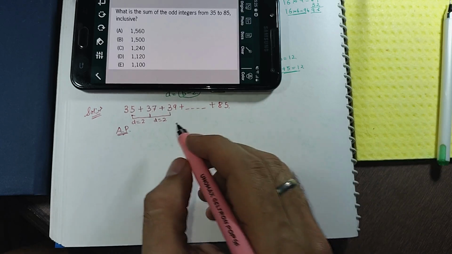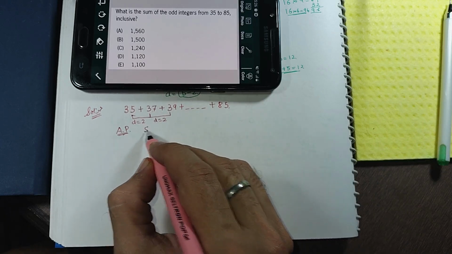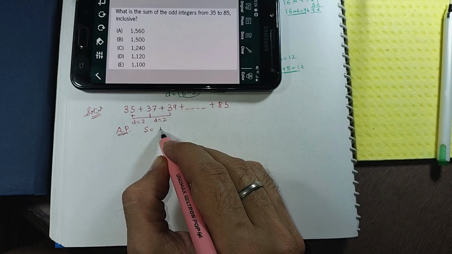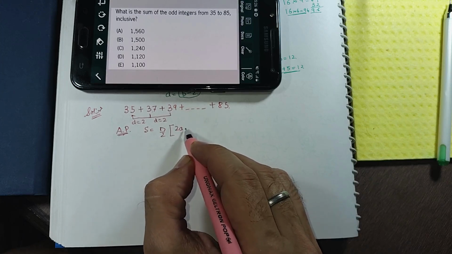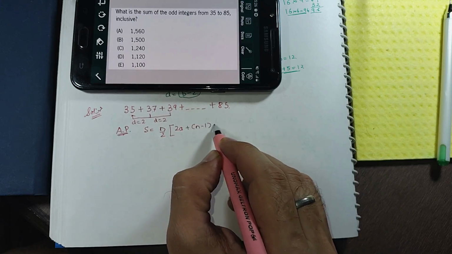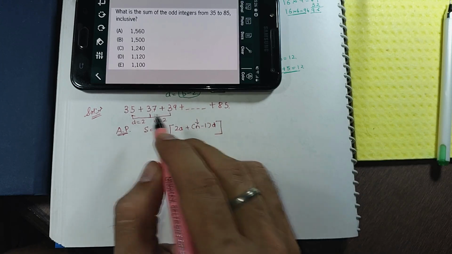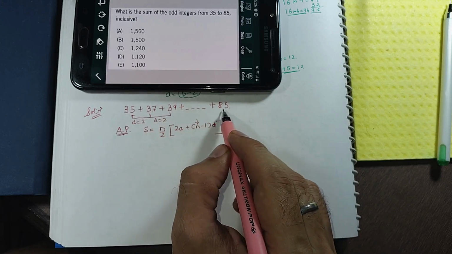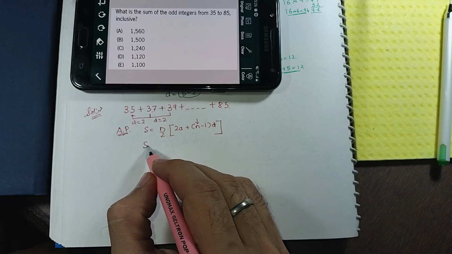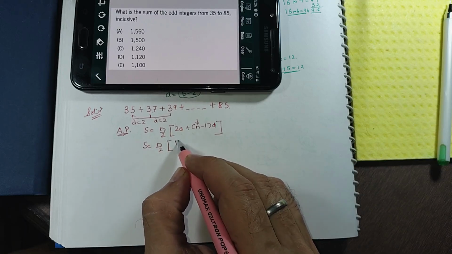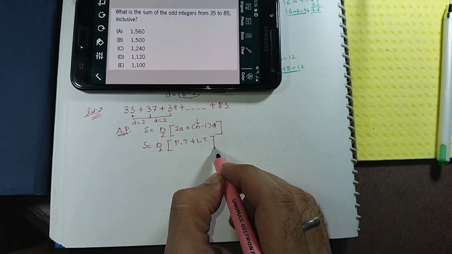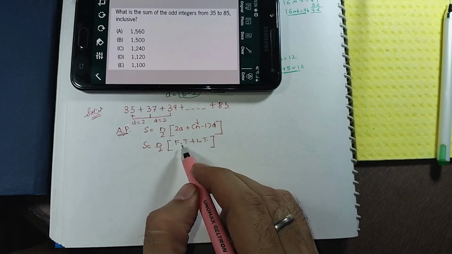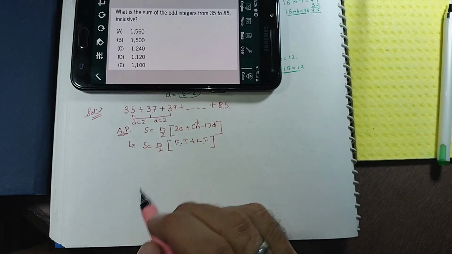In this case we find the sum of terms through two formulas. S is equal to n by 2 times (2a plus (n minus 1) into D), where n is the number of terms, which we will be finding now. The second formula is also n by 2 times (first term plus last term). Since we know both the first term and the last term, we'll use this formula for this special case.